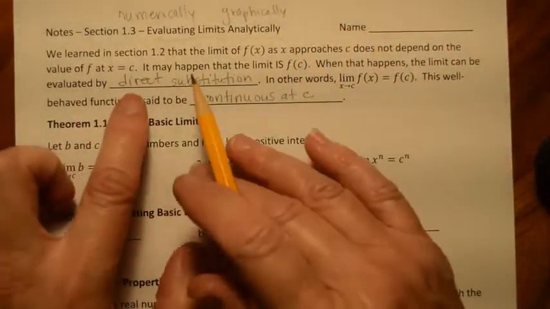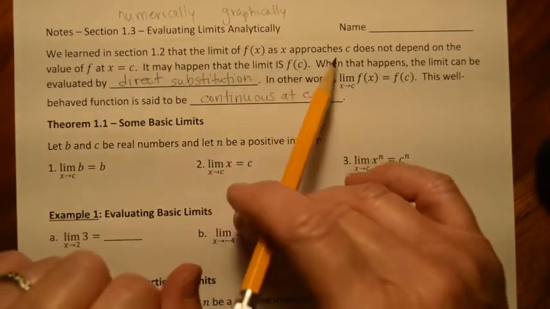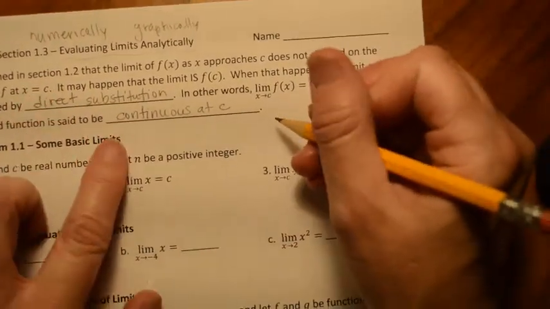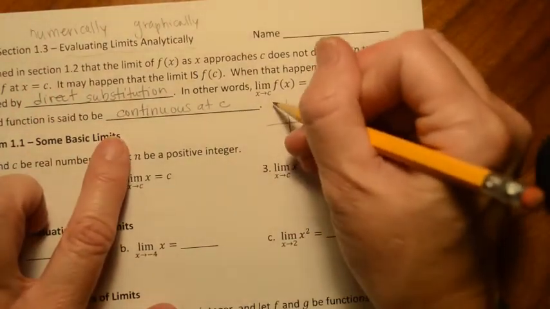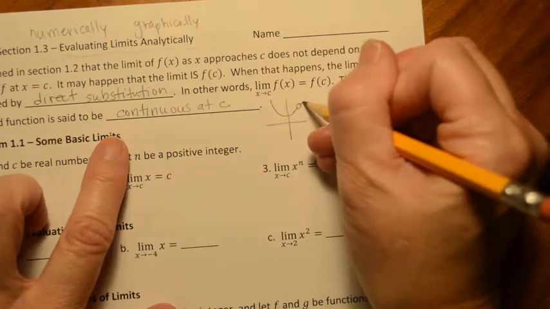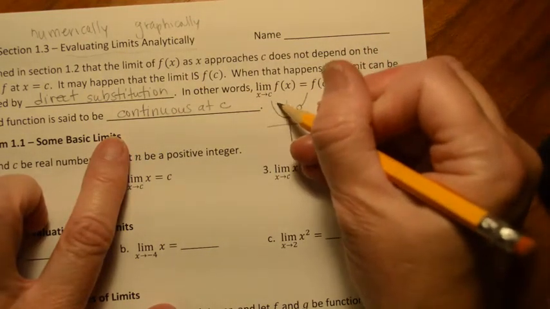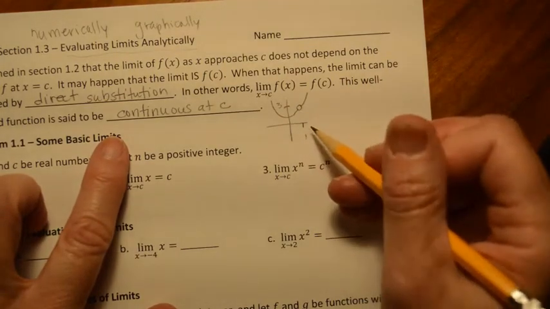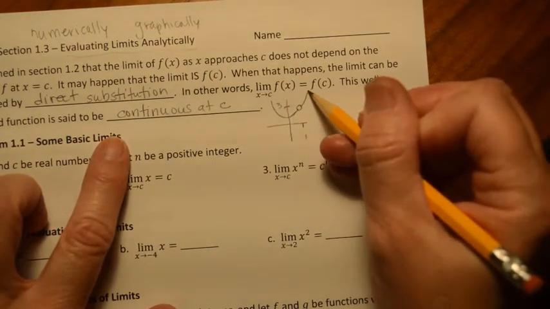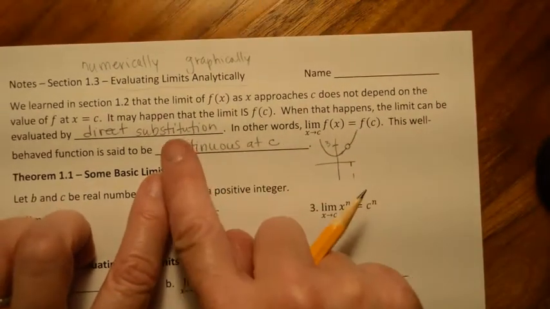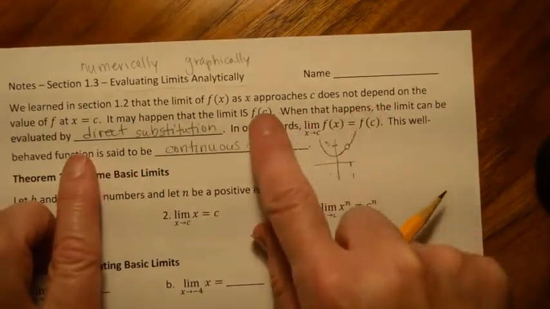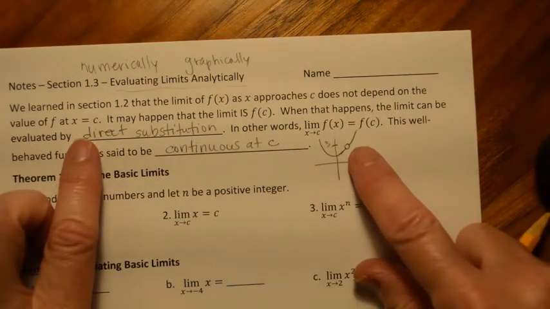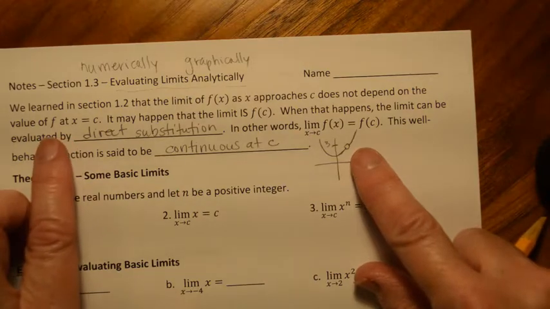Okay, so we learned in section 1.2 that the limit of f of x as x approaches c does not depend on the value of f at c. Again, we had examples where if this was the function, and maybe it was undefined there, and let's pretend that's 3 and that's 1, we could say that even though the function is undefined at 1, the limit still exists and it equals 3. So when it's saying that the limit does not depend on the value at c, because here it's undefined, but the limit does exist and it's 3.